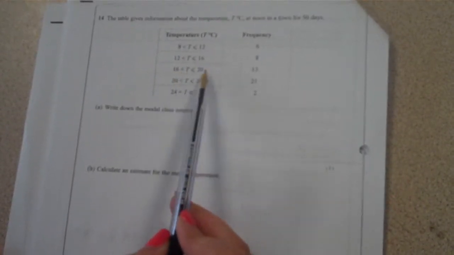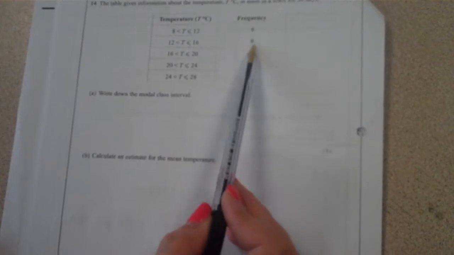Okay, so we've got a data table here, and our data is giving us the temperatures at noon in a town for 50 days. And we've got different ranges of temperatures over here, which is giving us our grouped data. So we've got 8 to 12, 12 to 16, 16 to 20, 20 to 24, and 24 to 28, and the number of days in the frequency column that we had temperatures in these groups.